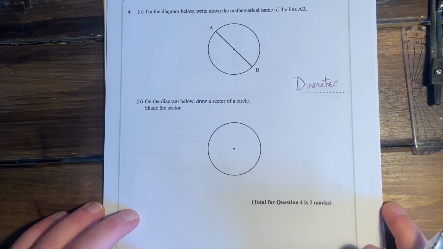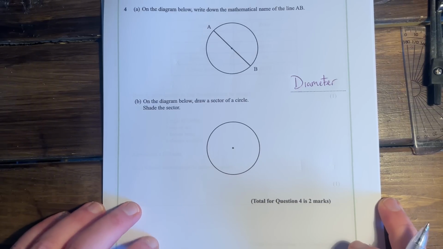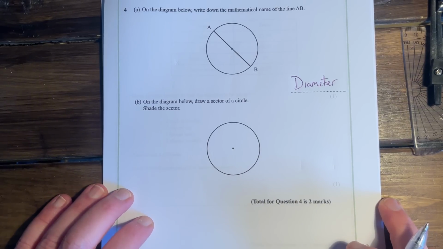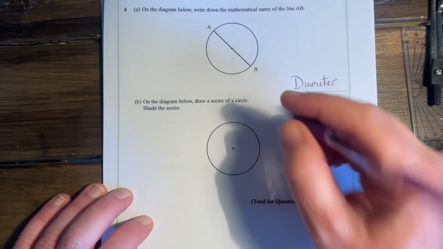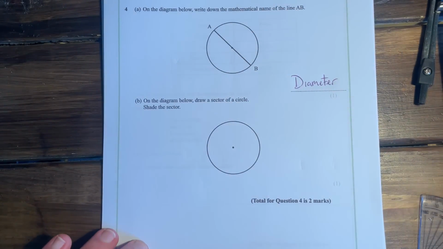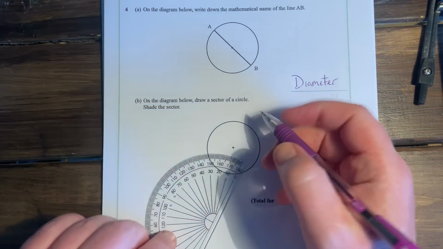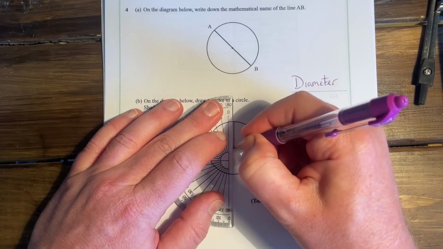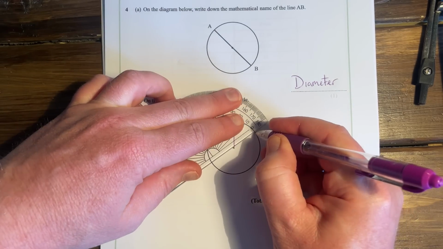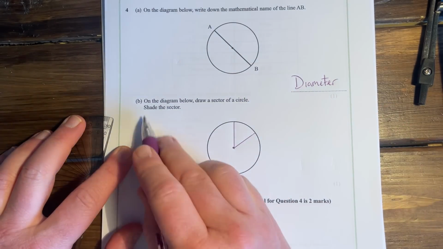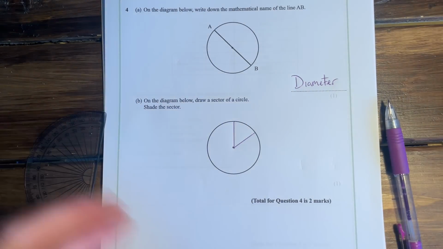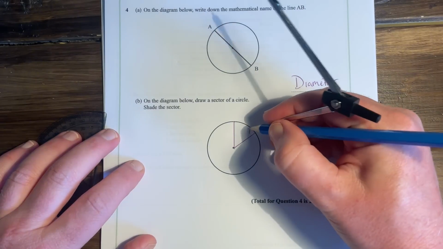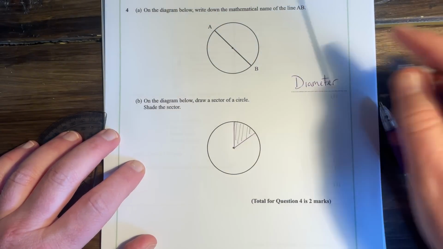Part B, on the diagram below, draw a sector of a circle. So a sector is an area, and I think of it as like a sector of a pie chart. You can draw any sector you want. I'm just going to draw a slice of a pie chart, and it does say shade the section. I probably should have used pencil for that, to be honest. So there we go. I'm going to shade my sector.